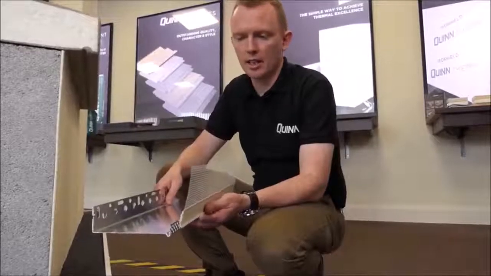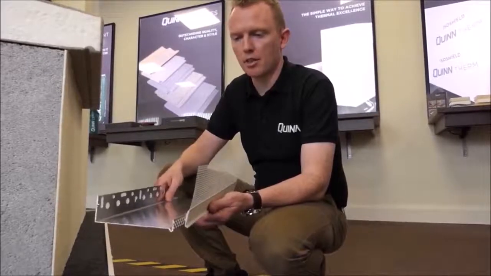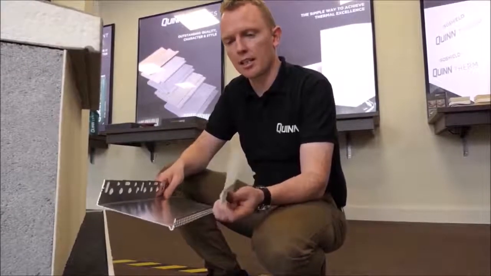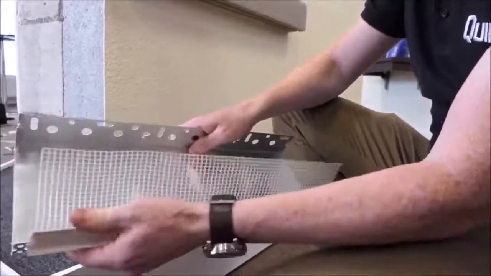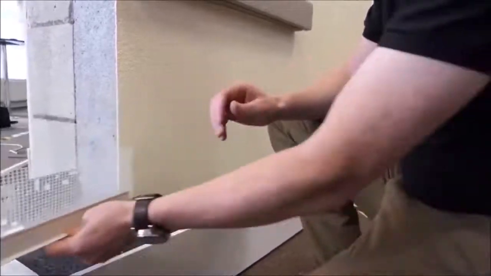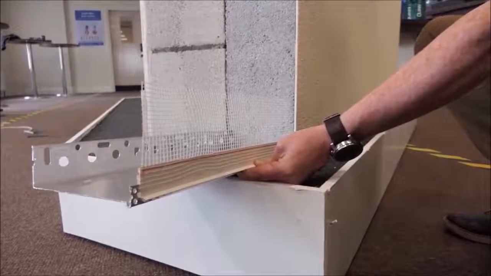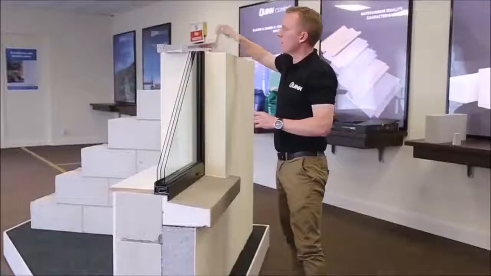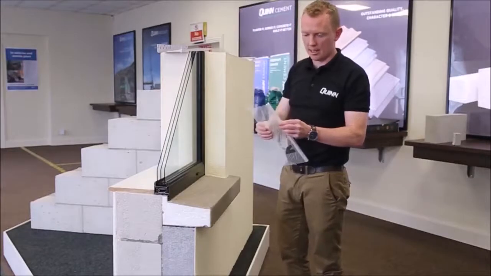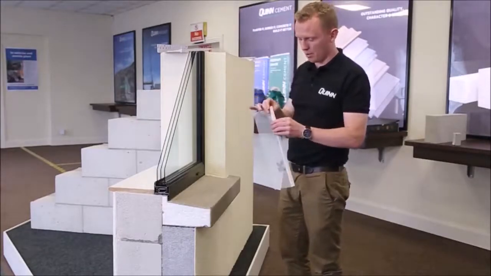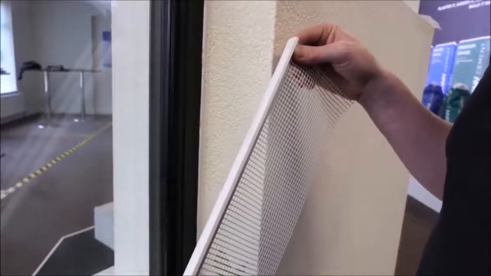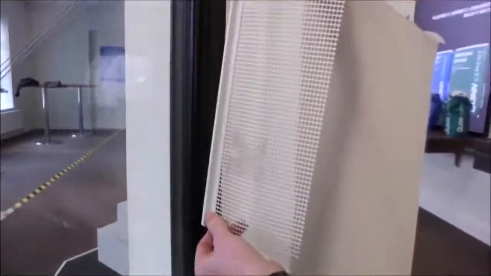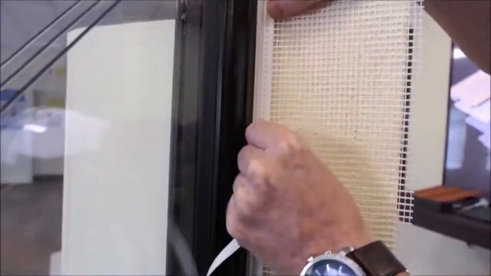So once the insulation has all been fixed in place, it's time to start putting on the beads. On the starter track, this bead here simply clips onto the track as shown. So that gives the bead to start rendering up. Around all your openings then you have what we call a seal bead, and this prevents water ingress around windows. Basically it's got an adhesive strip on the back of it, and it sticks against your window frame and seals that junction and gives then a bead for plastering to.